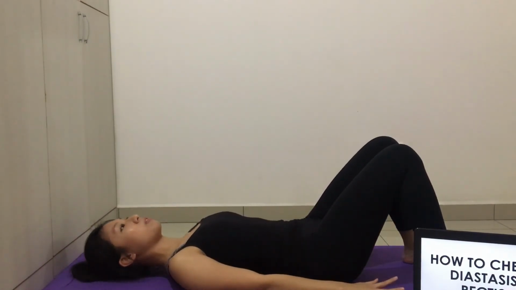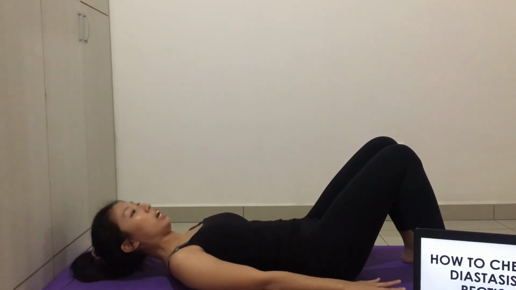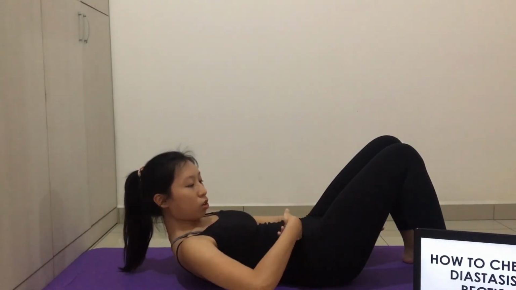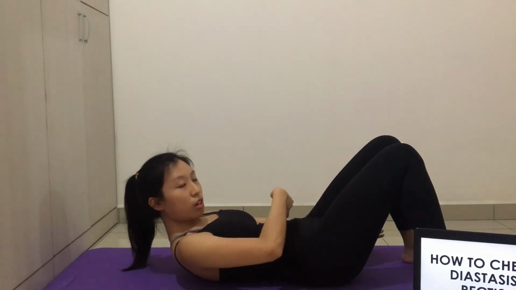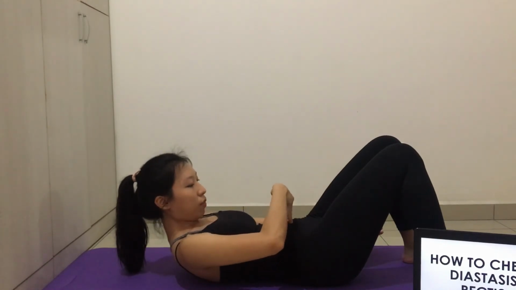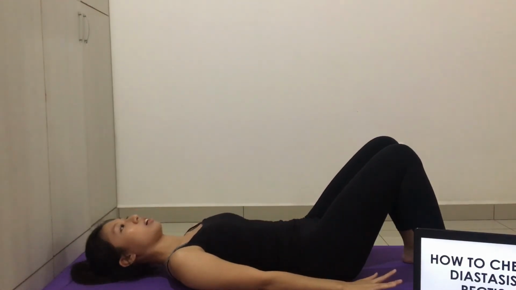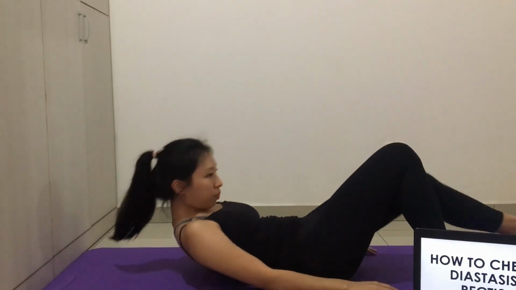Have a quick rest first. From here, inhale again, exhale. Start to come up. Hold it there. This time we're going to check the lower tummy. So go below your navel and start to do the same thing. From here, check again and see. Exhale and come down. Alright.